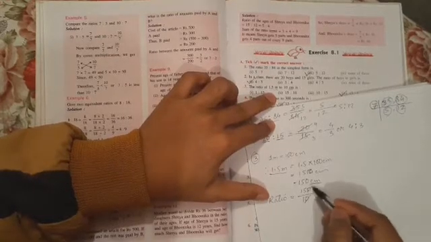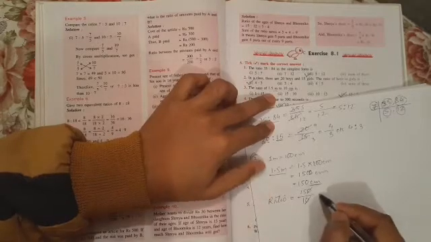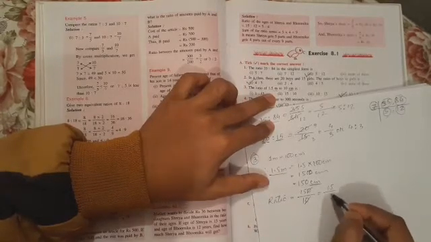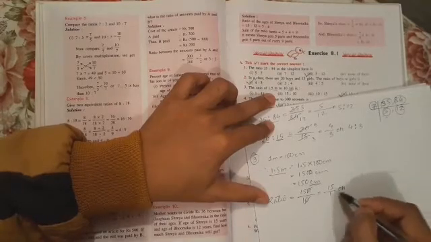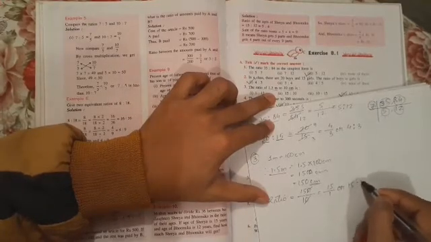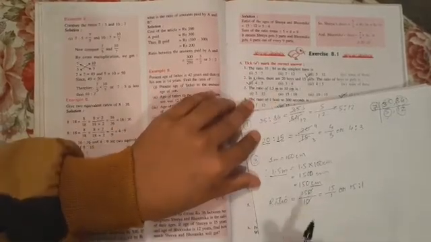Now cut the zeros to the right side. Now what we got? 15 by 1. This can be expressed as ratio 15:1. So you can do like this. Now let us move to the next question.